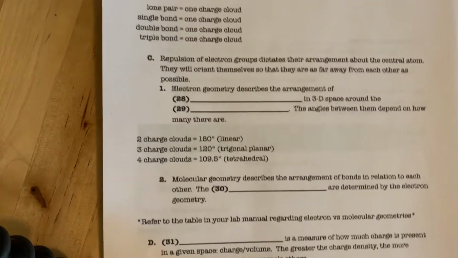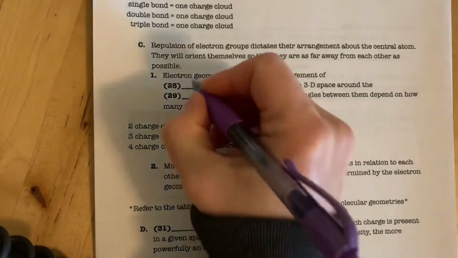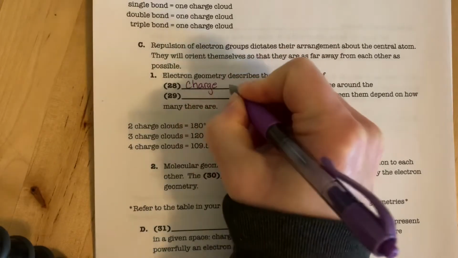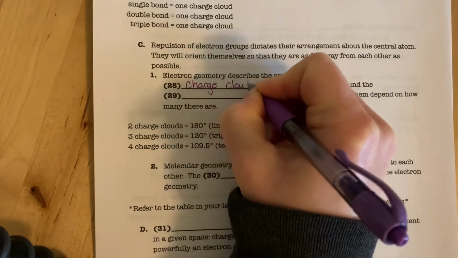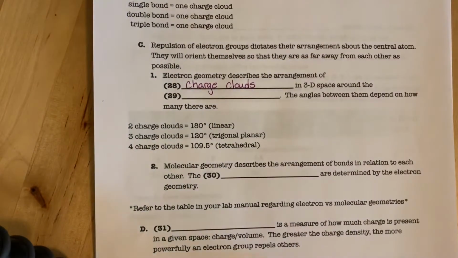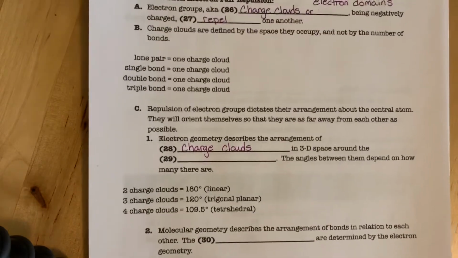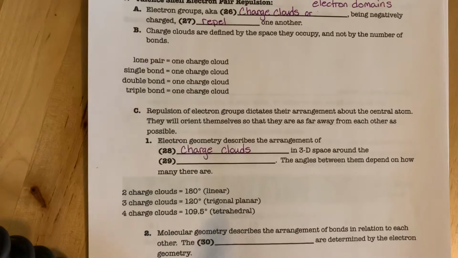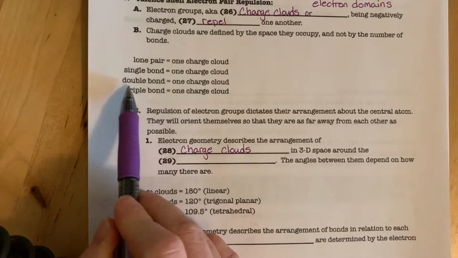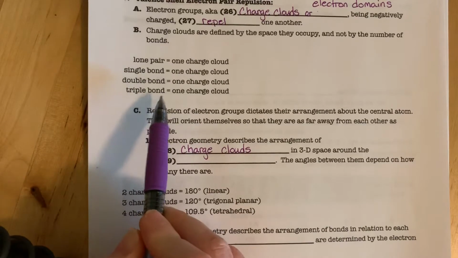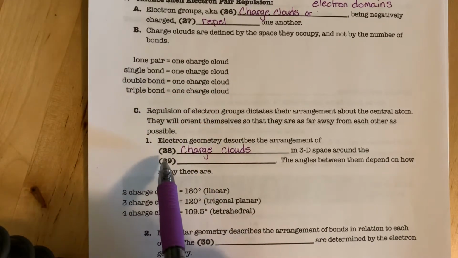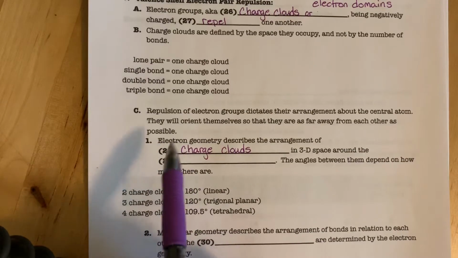So when we're talking about charge clouds in general, charge cloud is a general term. So a lone pair is one charge cloud. It is one region of space that contains electrons. A single bond, a double bond, or a triple bond, all of them count as only one charge cloud. Again, it's just about the region of space.